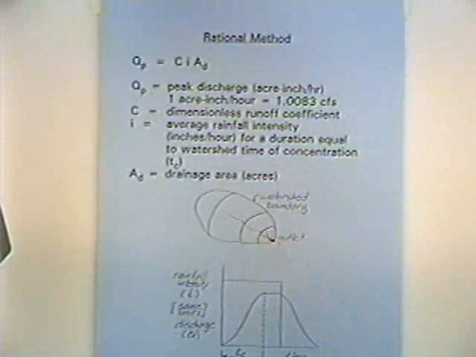Now, when the entire watershed's contributing, we assume if it keeps on raining at a constant intensity, you're in an equilibrium condition. What's falling on the watershed is running off of the watershed. Inflow equals outflow. Now, if we go back to the IDF curves, we showed the IDF curves for Houston.